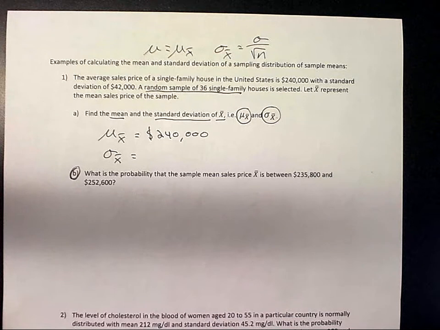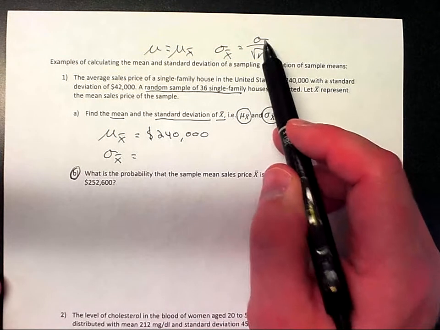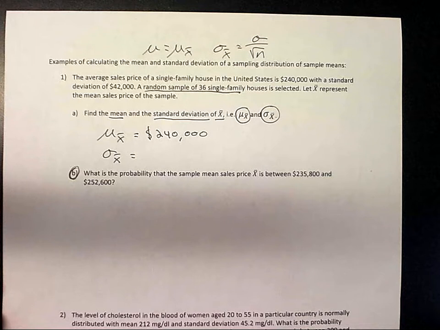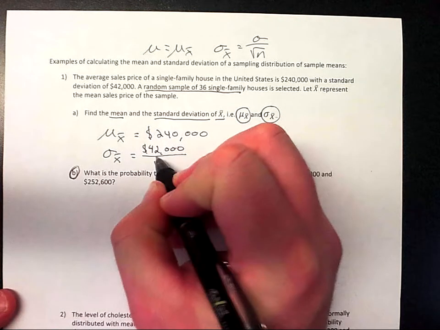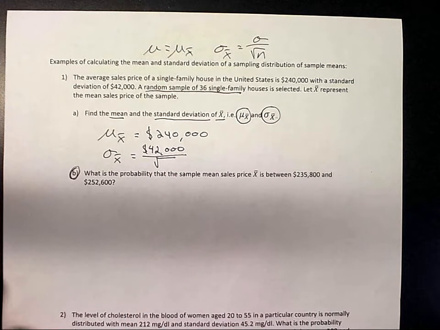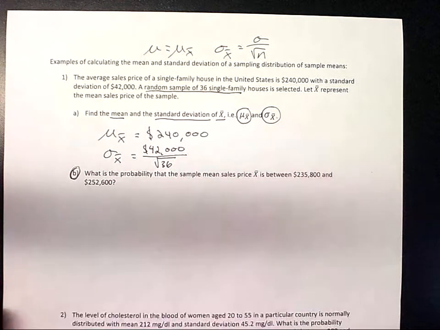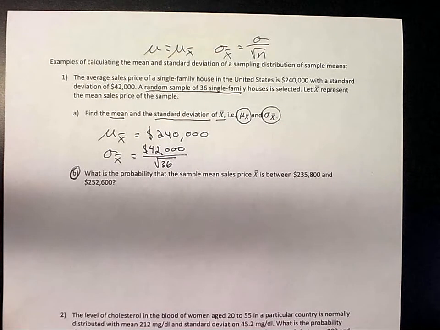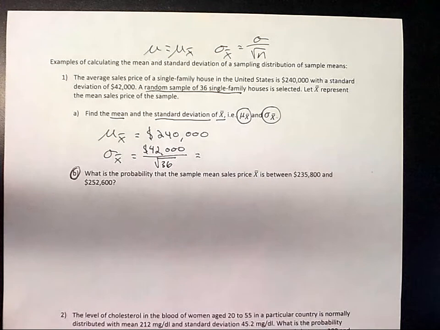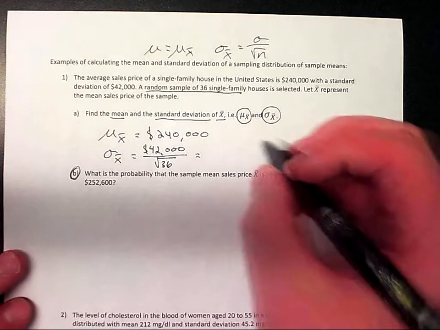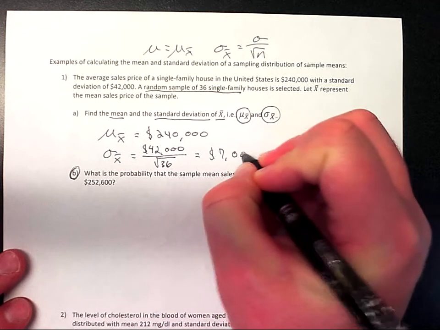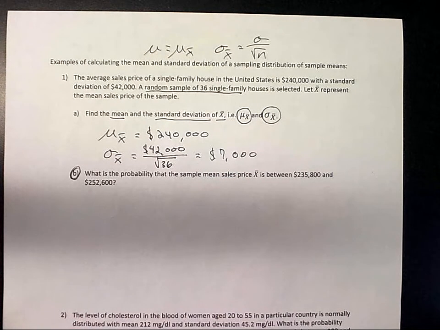For sigma sub X bar, according to our formula, we know that it's sigma divided by the square root of n. What's sigma in this problem? $42,000. What's little n equal to? 36, because little n represents our sample size. So for this one, we're simply doing the simple arithmetic. Take the square root of 36, you end up with 6. 42,000 divided by 6 is $7,000. And there we have our two answers.